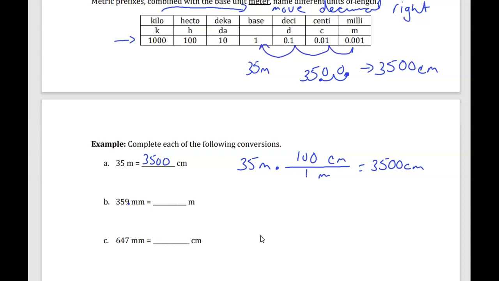My decimal starts out here. 1, 2, 3 jumps. That would be a 0.359. Now it may be difficult to see written there. Remember that a whole number always has a decimal behind it. And then I jump 1, 2, 3 jumps, so my decimal becomes in front of the 3.